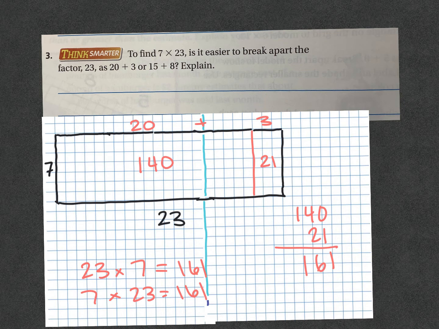Remember, multiplication is commutative, it does not matter which comes first or second. So in my opinion, breaking it up as 20 plus 3 is the better route, because we learned that trick of how to do these numbers that have the 0 on the end. That would be my reasoning.